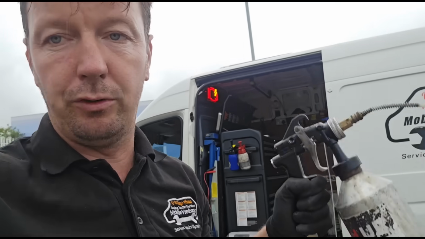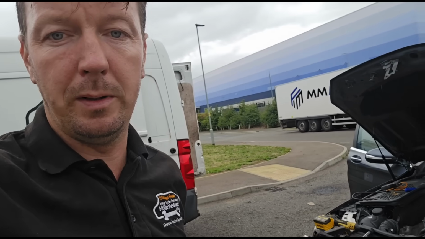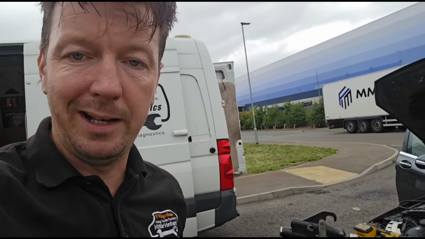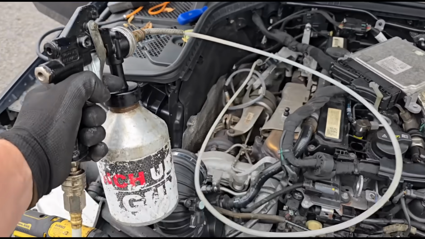You don't need to get a DPF delete. You don't need to rip your DPF out because you've got a turbo boost fault. I see it all the time. He's spent $2,000 already. He would have spent another $600-700 on doing that, and then that wouldn't have fixed his issue.